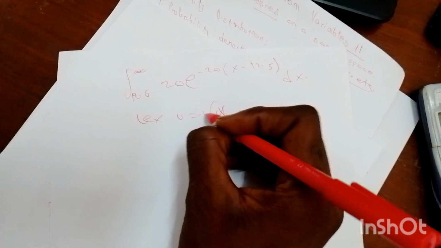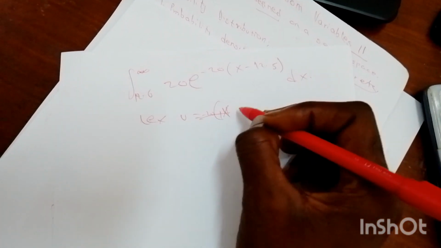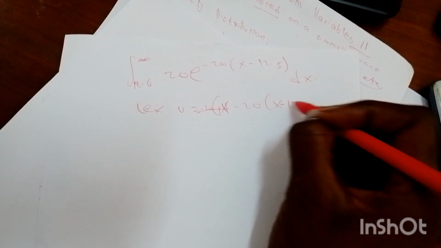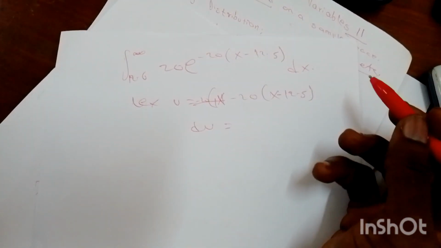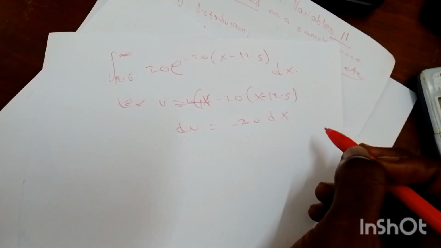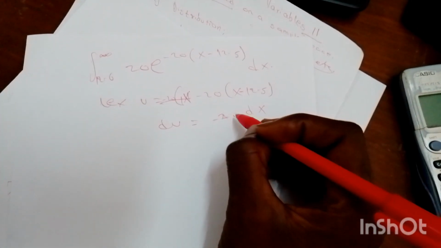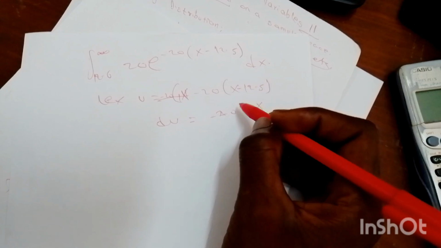So let's say u equals negative 20 (x minus 12.5).